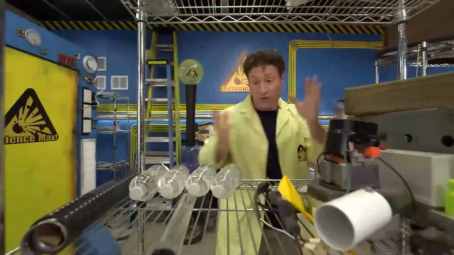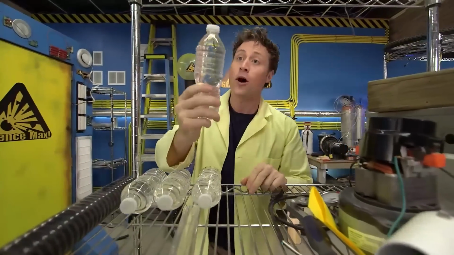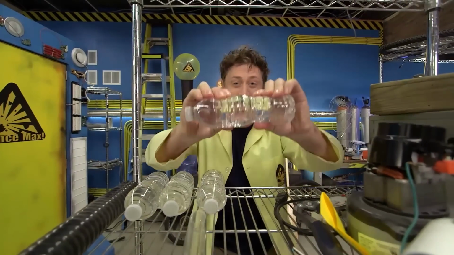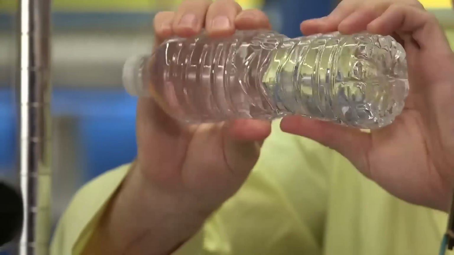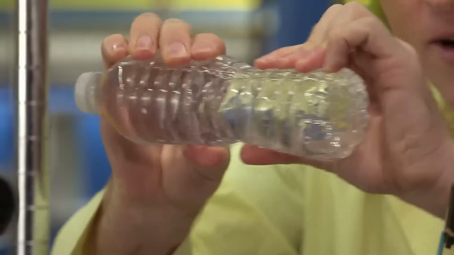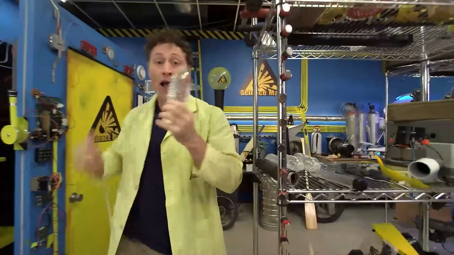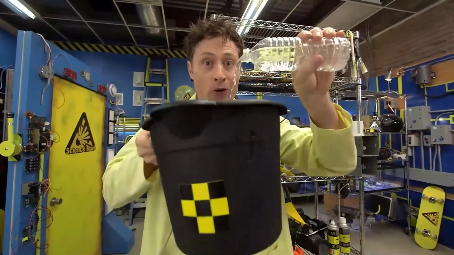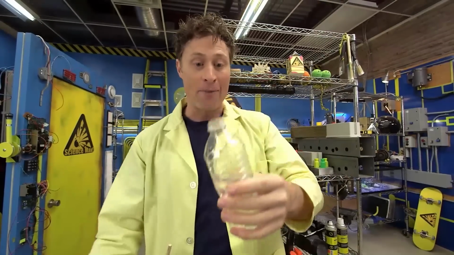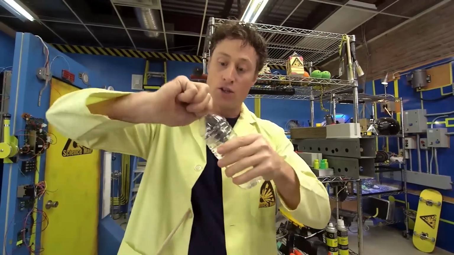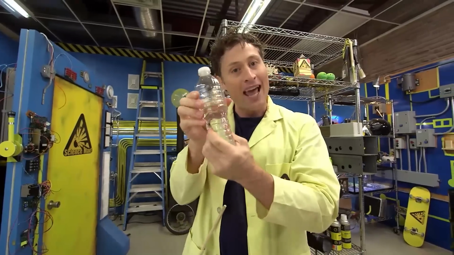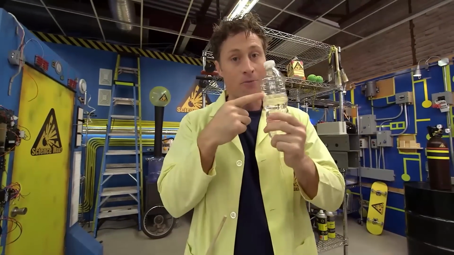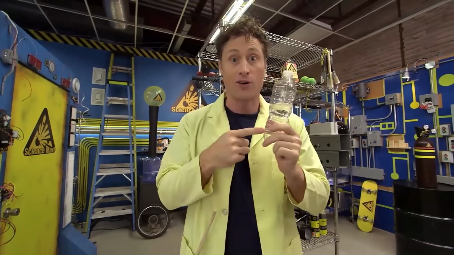You can demonstrate this for yourself by getting a plastic water bottle and filling it right to the very top with water and putting on the cap and squeezing. You'll find that you can't really squeeze the bottle very much. But if you empty out half of the water, no, don't pour it on the floor, and then put the cap back on the bottle and try to squeeze it, you'll find that you can squeeze it a lot more. That's because gases compress much easier than solids or liquids.